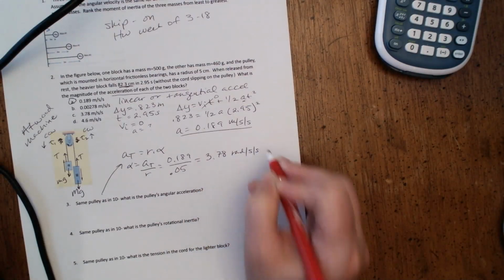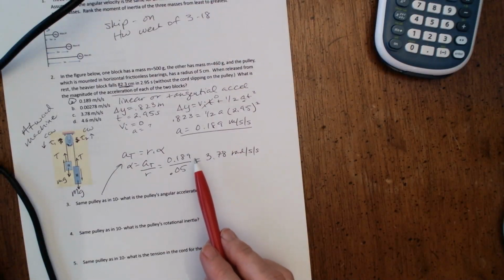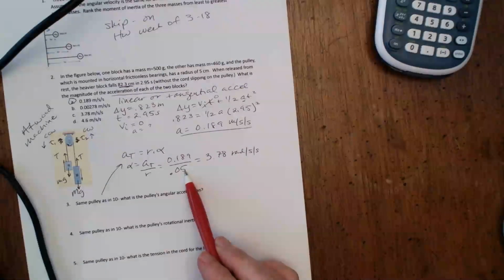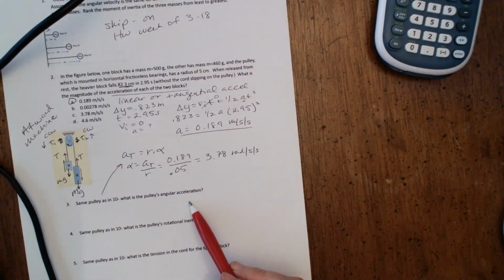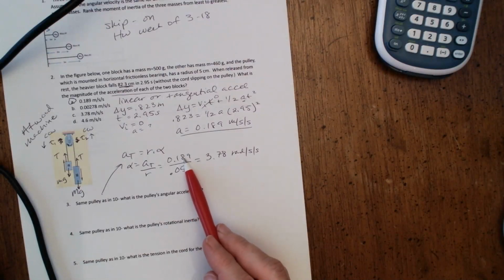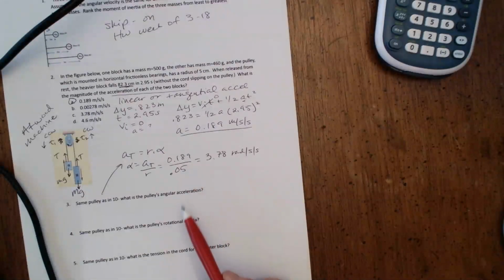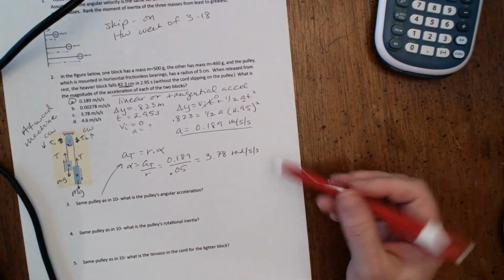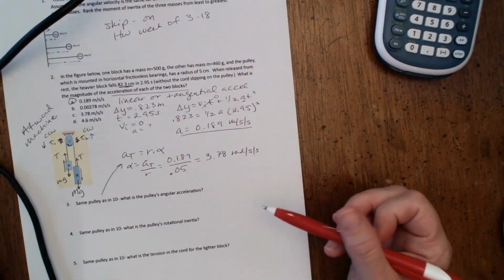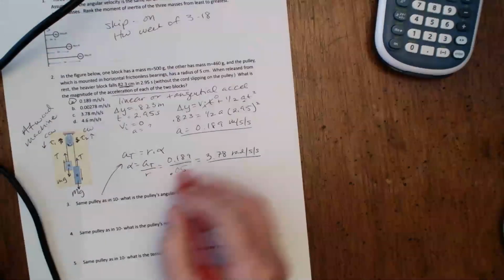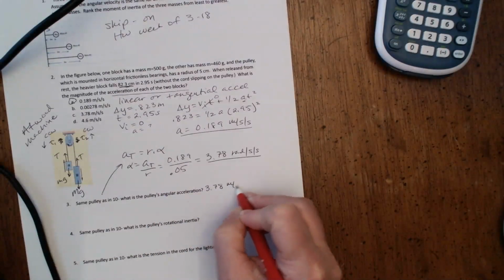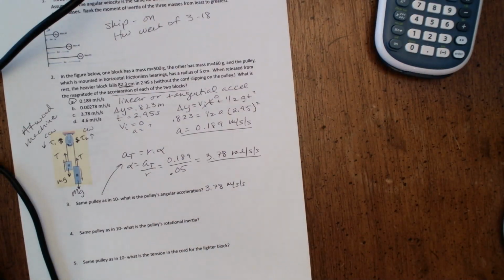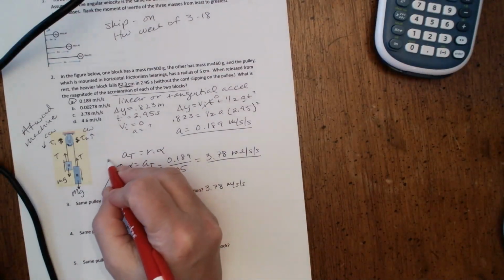And that's going to end up in radians, because this is meters per second squared, and this is meters. So the meters cancel, and I get radians per second squared. So that's really the answer to this one. I'm trying to save some space because there's more to this problem.